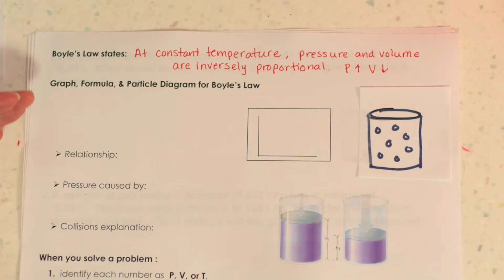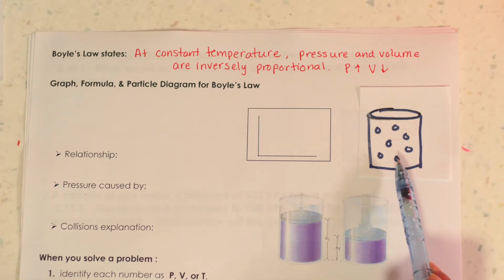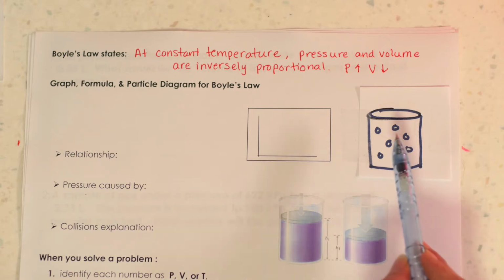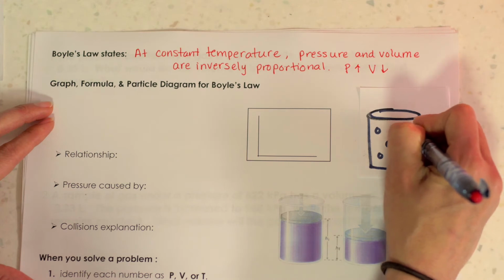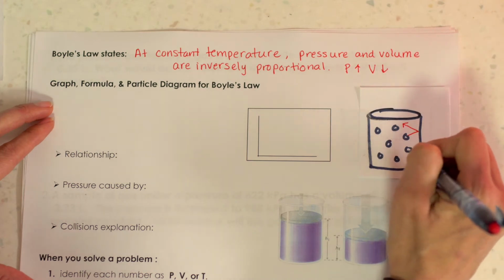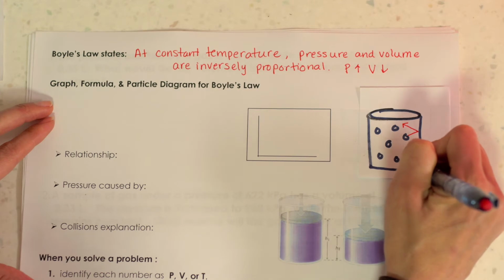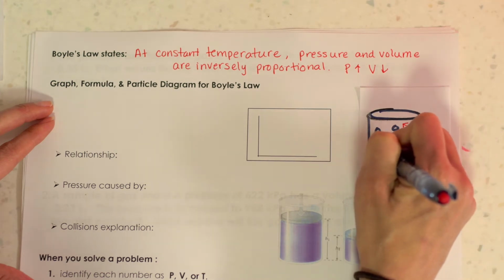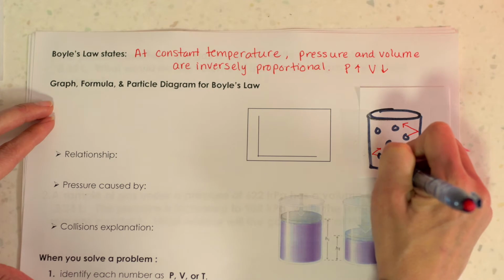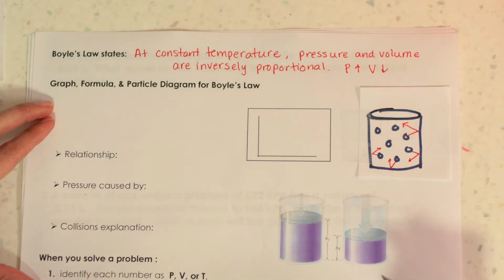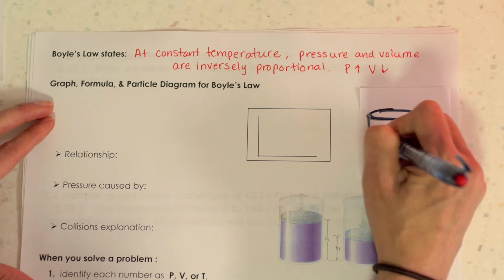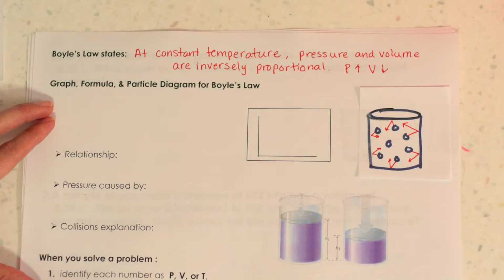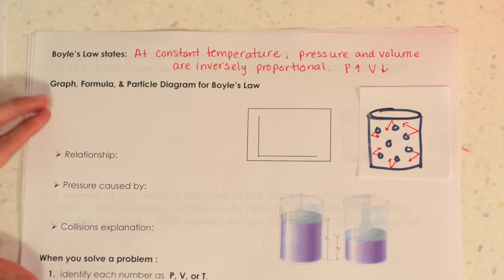Okay, before we really start talking specifics, one of the things we need to recall is what pressure is. Pressure is when these particles collide against the walls of this container. They're colliding with each other as well, but what's causing pressure is the collision of these particles bouncing off the walls back into this container. This is a closed container, so they could bounce off this top lid as well, and they're just bouncing all around. That's what's causing the pressure, just those collisions.